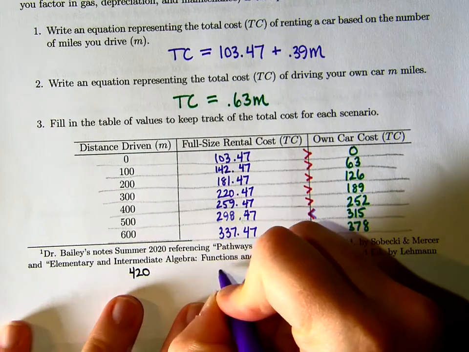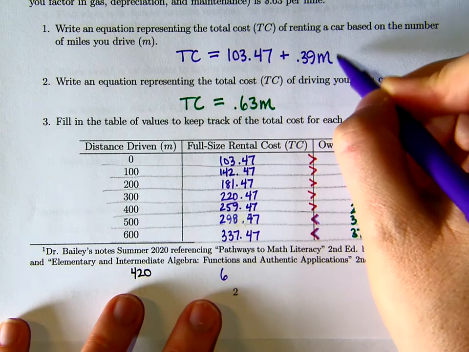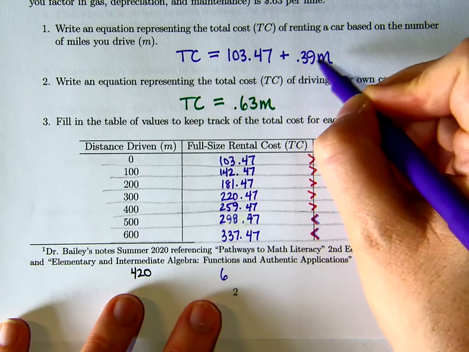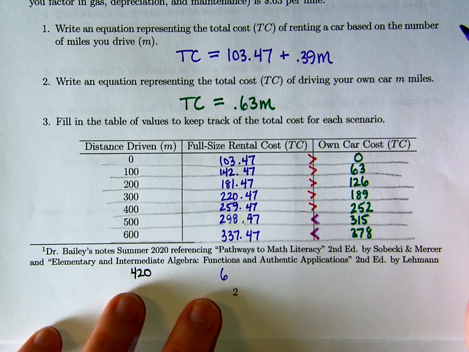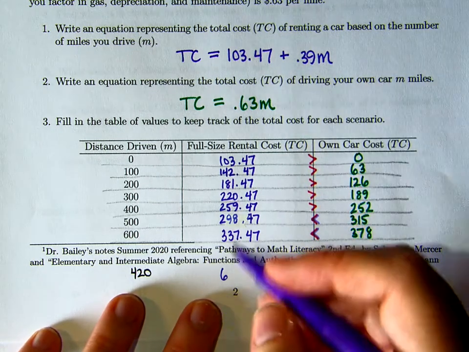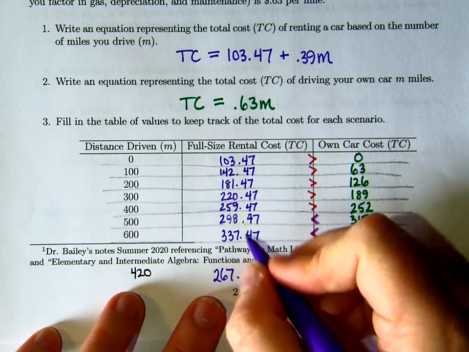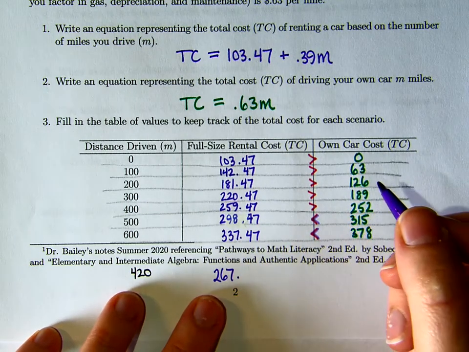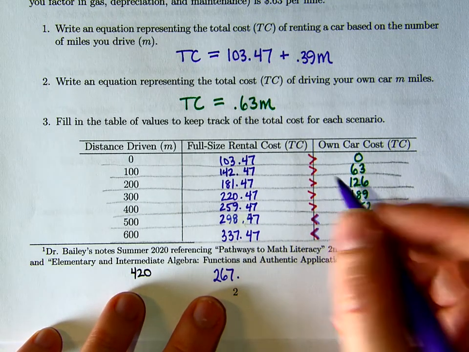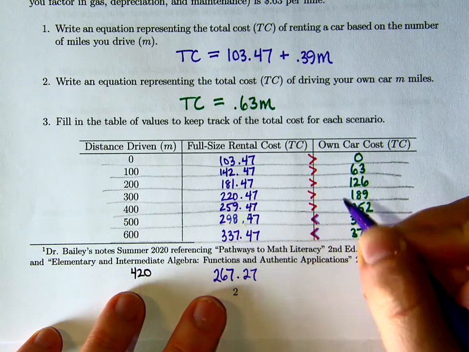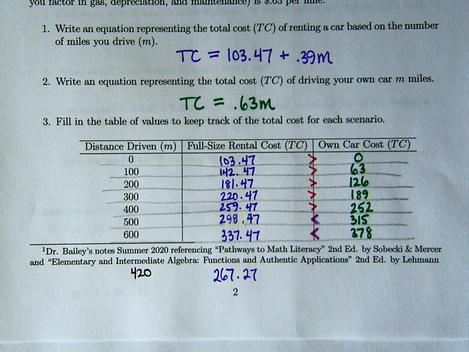I put that into my calculator. I put 420 miles here, multiplied it, and then added the $103.47 flat fee. And I got $267, no, I got 27 cents. Okay. Yeah, that makes sense.